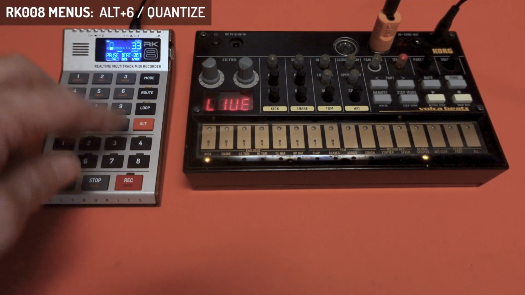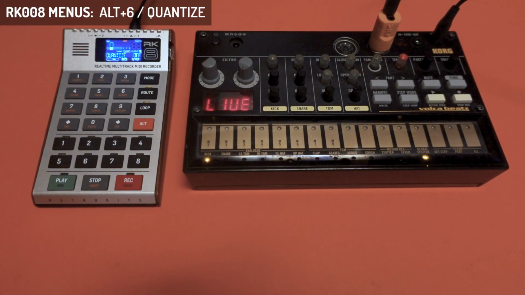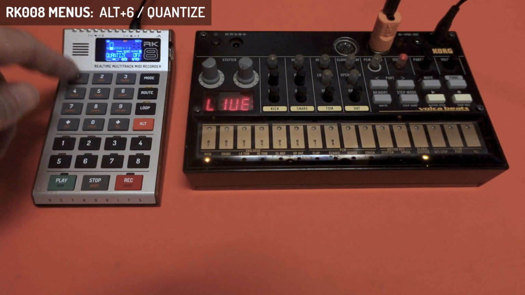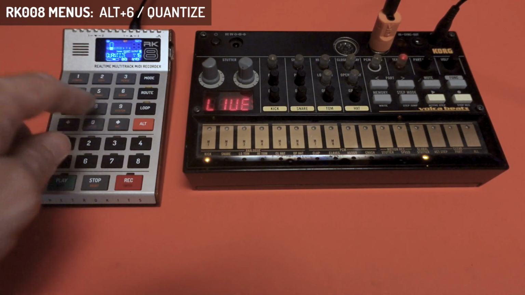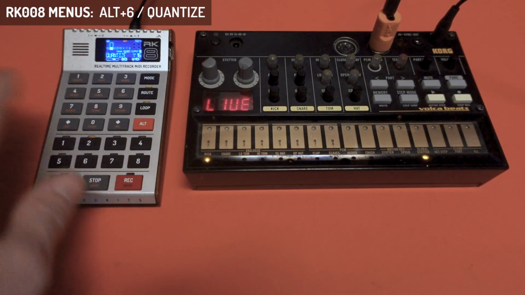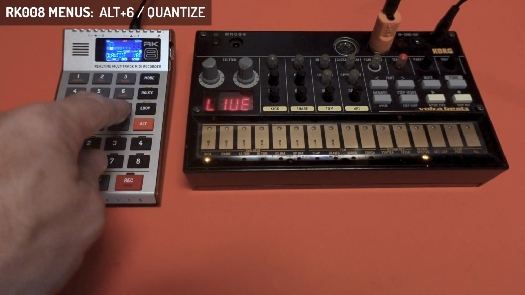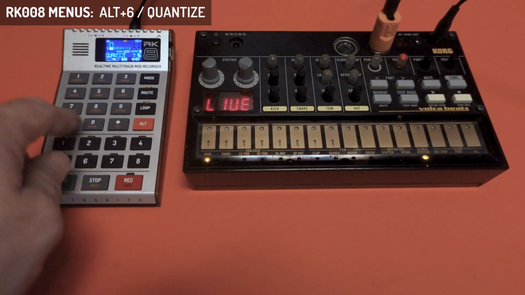And when I go to Alt+6 into the quantize menu, first you'll see the quantize is off, and I can select a time base with digit 1 to 6, like this. And I can also go and press 8 for a 16th quantize and increment and decrement with 7 and 9.